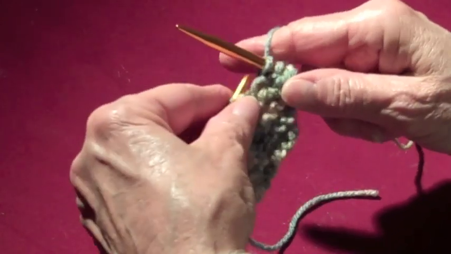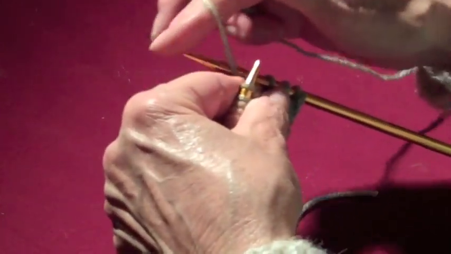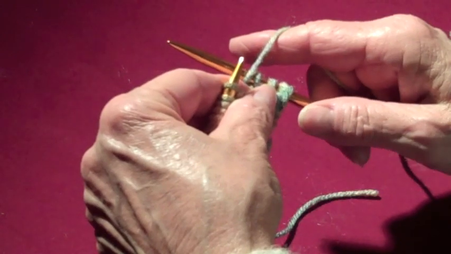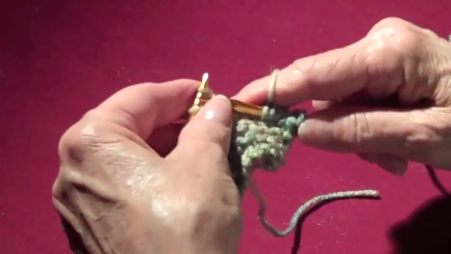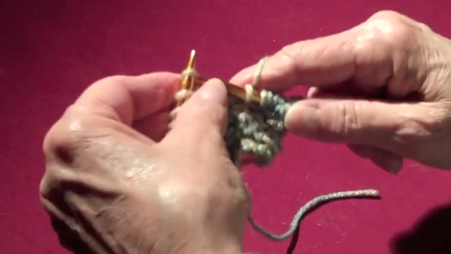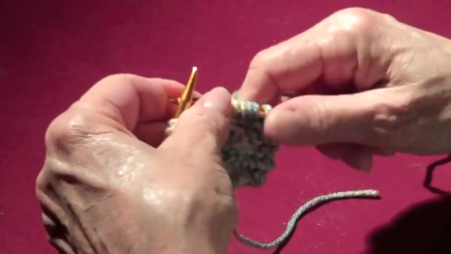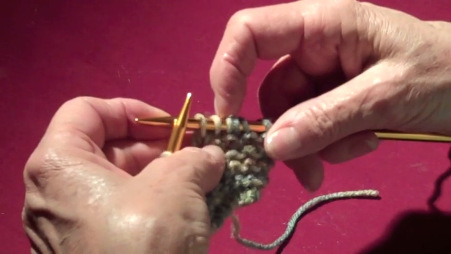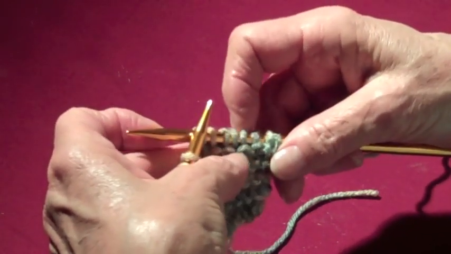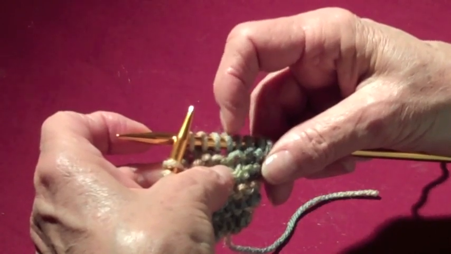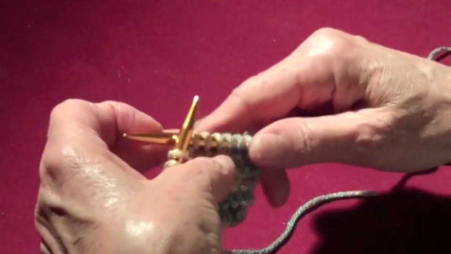Another mistake can be that you put your yarn to the front and then keep knitting. And of course you're going to have an extra stitch because you made a loop over your needle that is not supposed to be there. You're going to end up with 21. That loop there should not be there.